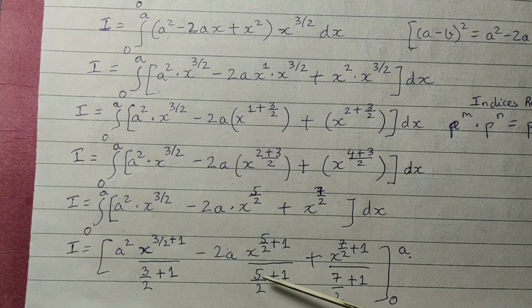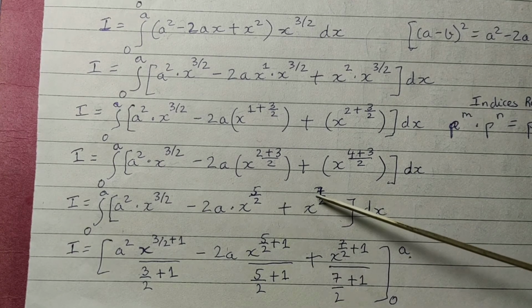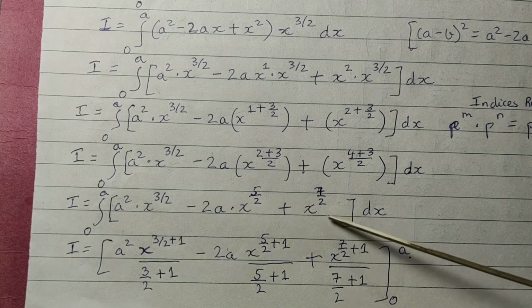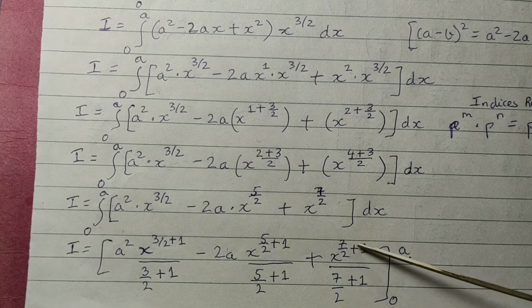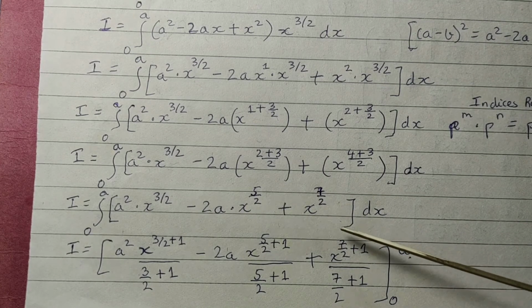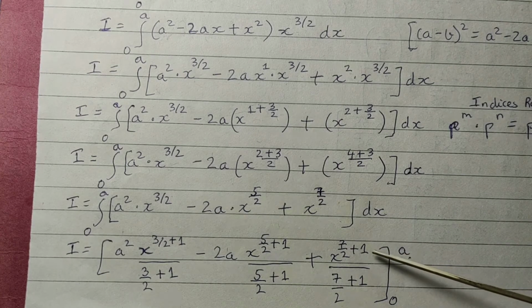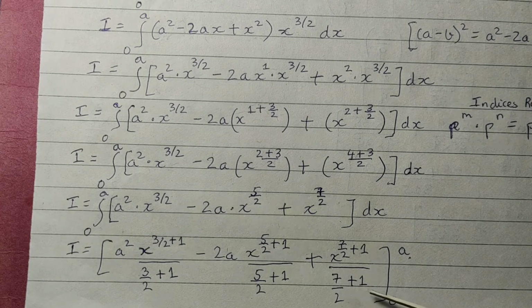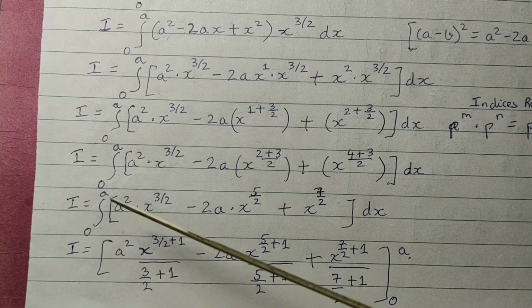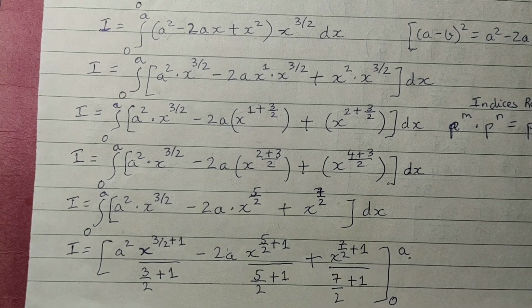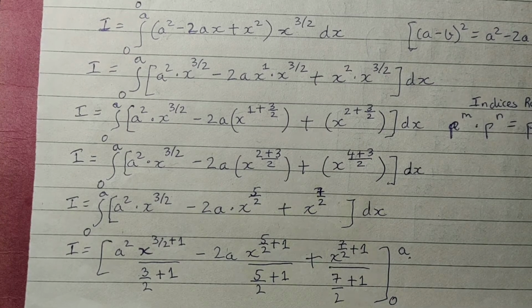So n here is 5 by 2 plus 1. Here also integration of 7 by 2 would be x raised to n plus 1, n is 7 by 2. So 7 by 2 plus 1 divided by 7 by 2 plus 1 here in the denominator as well. We have to close the bracket, that is very important, and put the lower limit and the upper limit over here. Okay, so the lower limit is 0 and the upper limit is a.